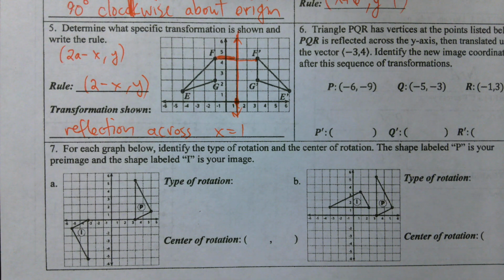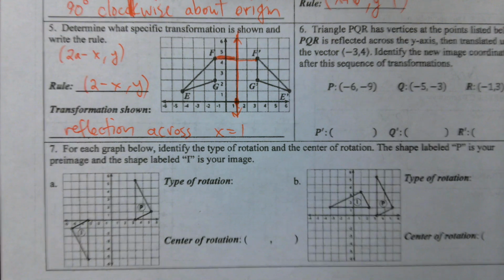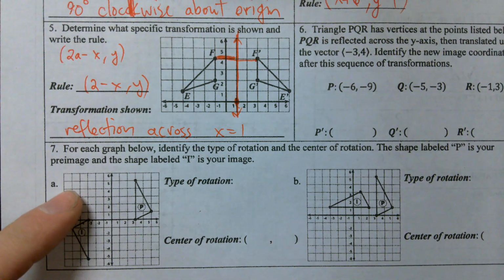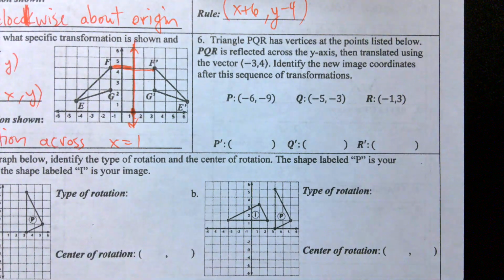Now if I had a horizontal line of reflection, it would be x comma 2a minus y, right? So the one that I'm adjusting is the one that I'm going through the axis. Does that make sense? I think it makes sense.